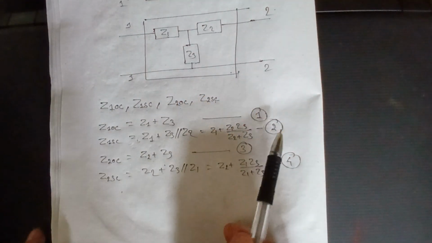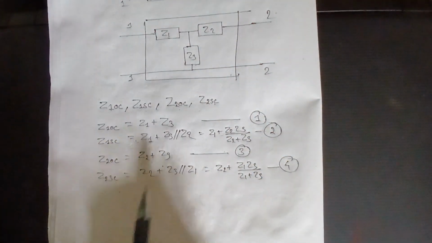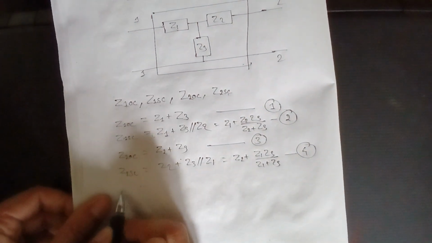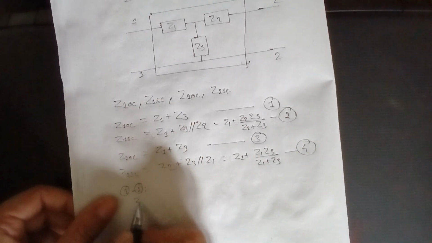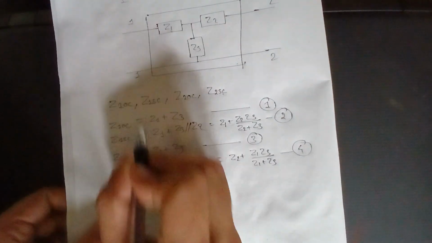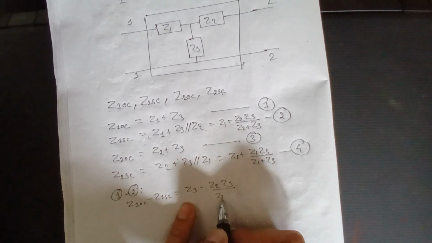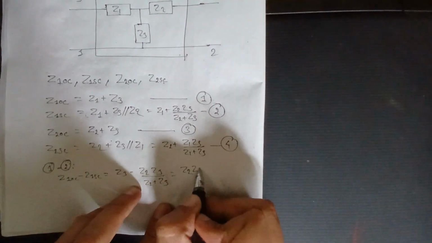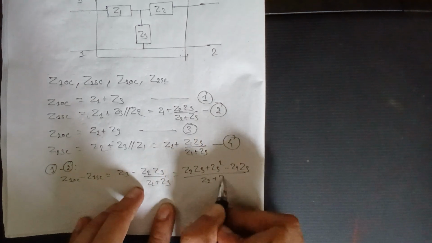If we subtract equation 2 from 1, we can eliminate Z1 and get an equation in terms of Z2 and Z3, which we can later use to find the value of Z3. So let's start by subtracting equation 2 from equation 1. 1 minus 2 is given by Z1 OC minus Z1 SC equals Z3, where 1 is subtracted, and Z2 Z3 by Z2 plus Z3, which will be Z2 Z3 plus Z3 square minus Z2 Z3, divided by Z2 plus Z3.